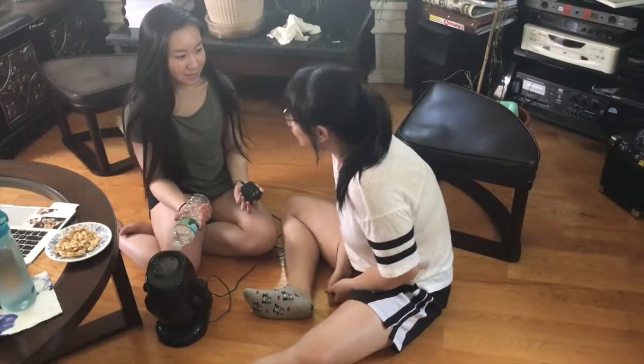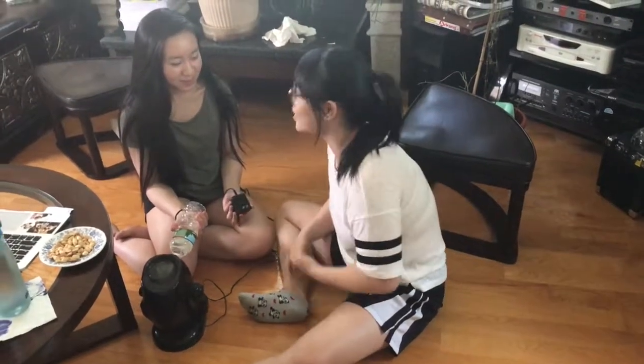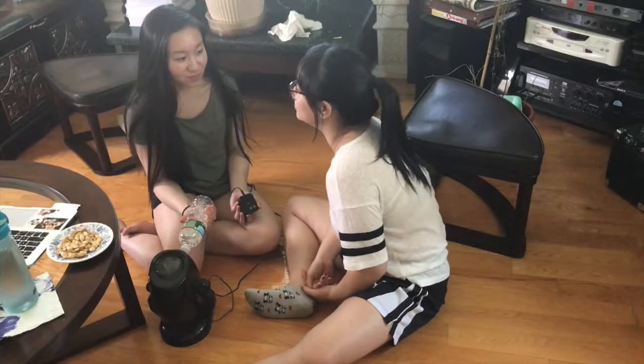Water bottles cannot conduct electricity because water bottles are non-metal, and non-metals are poor at conducting electricity.